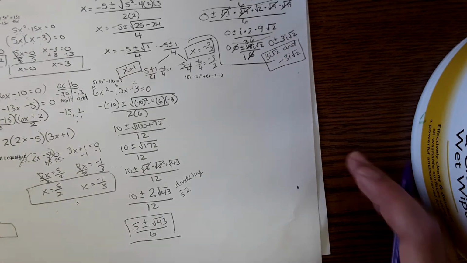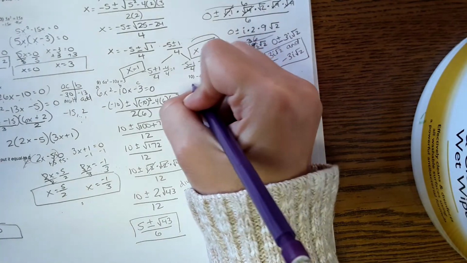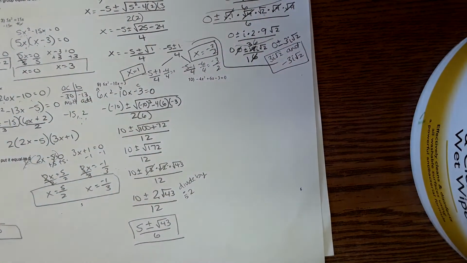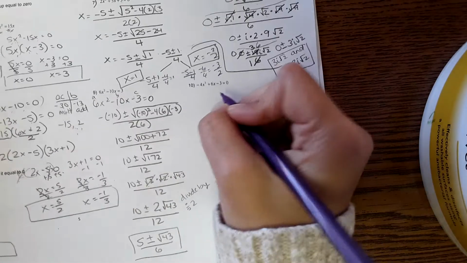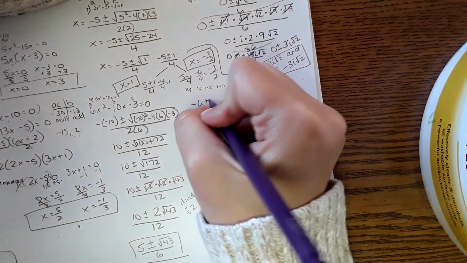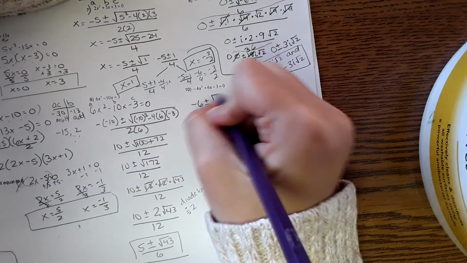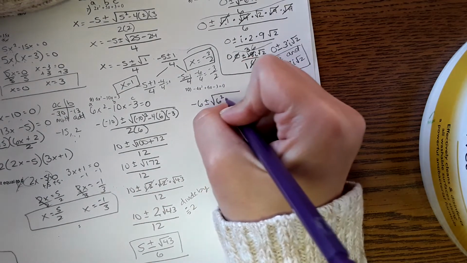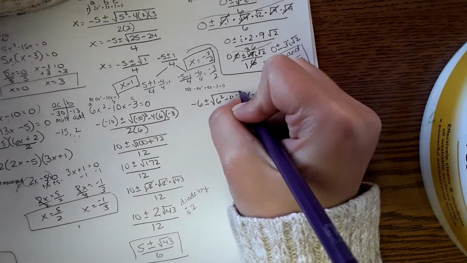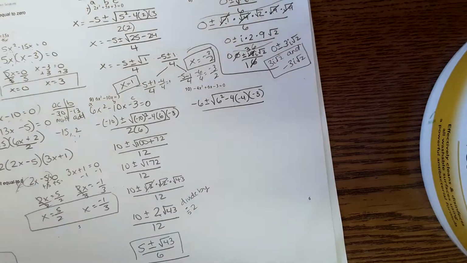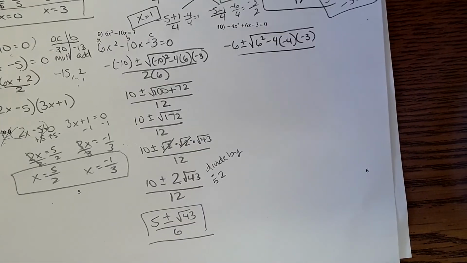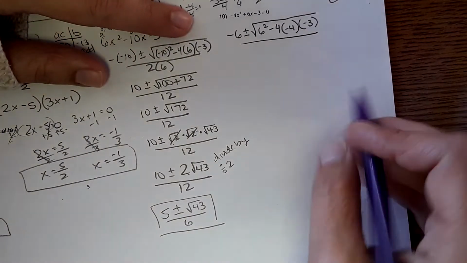Uno más. So 10, it doesn't get any harder than this. We're just literally repeating at this point. So just plugging in the numbers into the equation. Could you zoom in a little bit? Then I won't be able to show everything. Maybe this. Is that better? Oh, sorry.